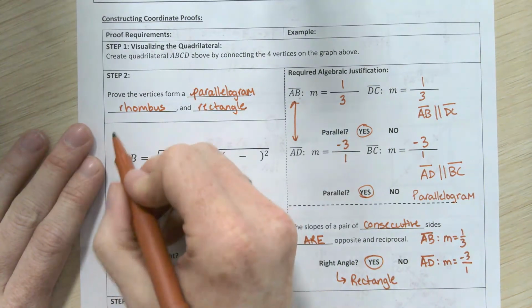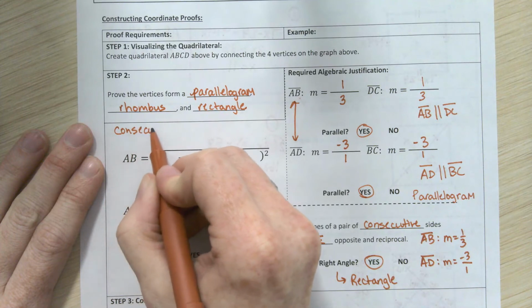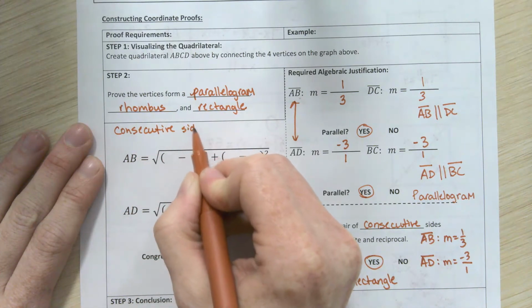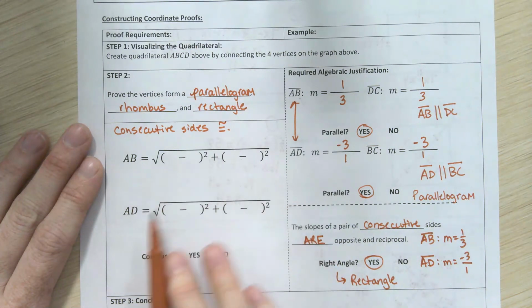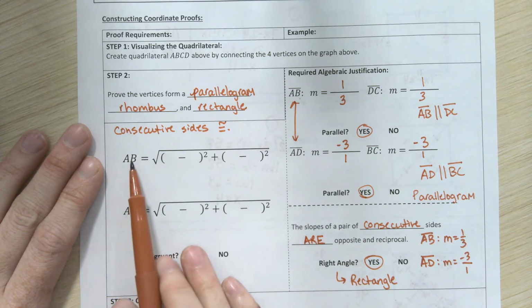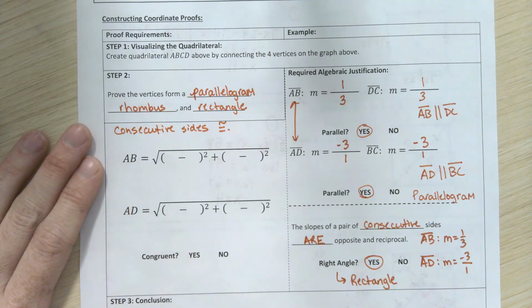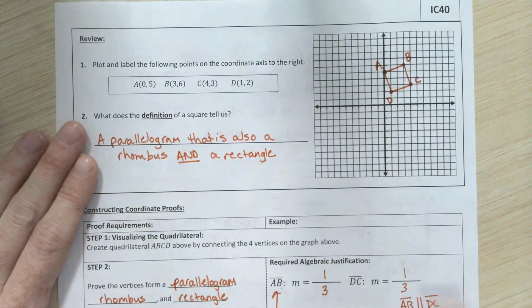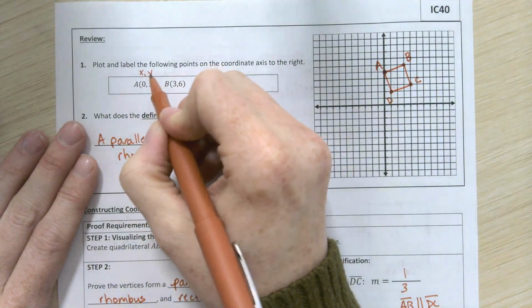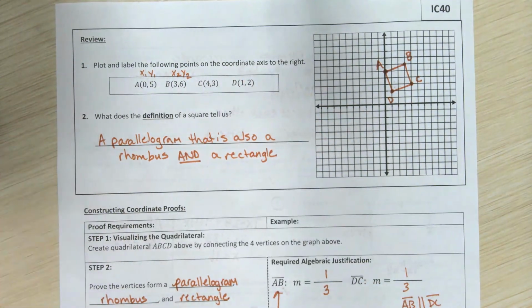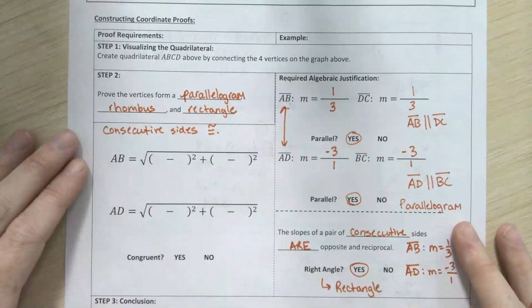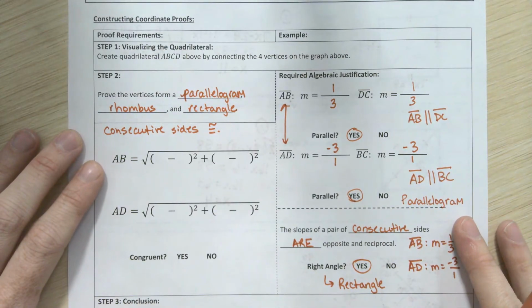Remember that the rhombus needs to have consecutive sides congruent. So that's why we're switching over to our distance formula. We're focusing on those same consecutive sides, AB and AD. So you have your ordered pairs up at the top. I would suggest that you go ahead and label them as x1, y1, and x2, y2 for A and B. You won't be able to see those as I go through the plugging in process, but you can see them on your own paper.